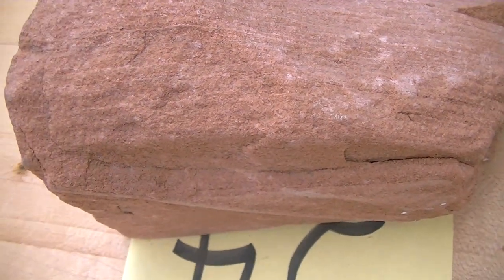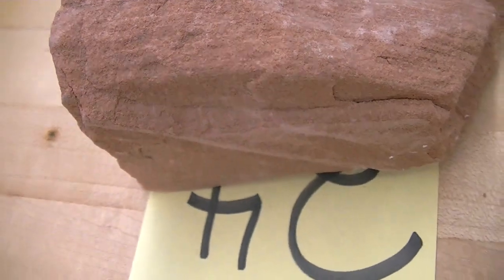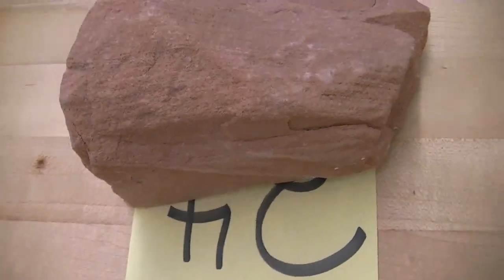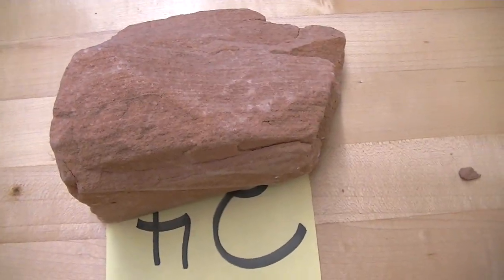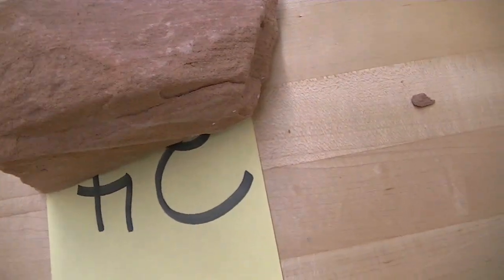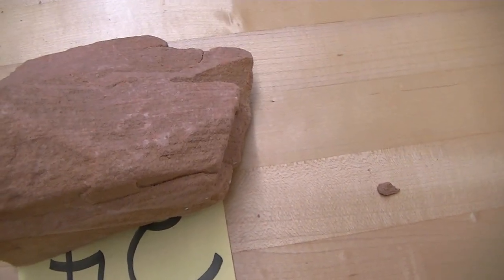And then number 24, this is what we call hematitic sandstone. So hematitic because of the red color. What actually stained this rock red is an iron oxide mineral called hematite. So hematite is an iron oxide, and so we call this hematitic sandstone. The other component that makes this rock is mostly quartz sand.